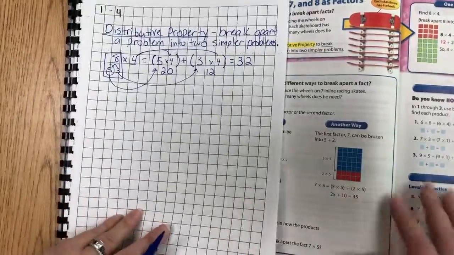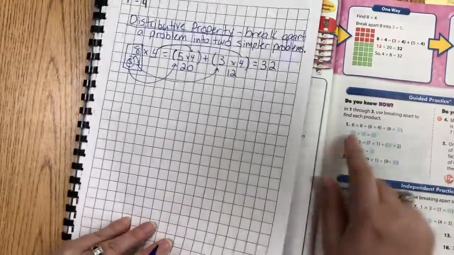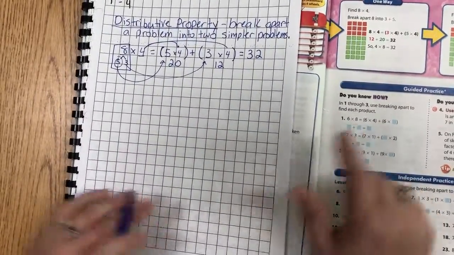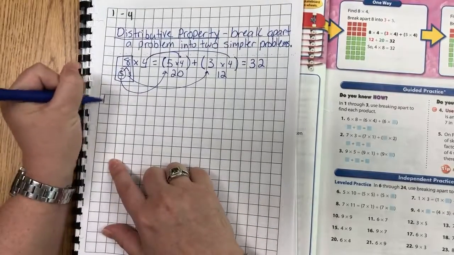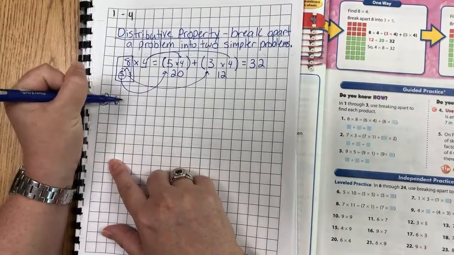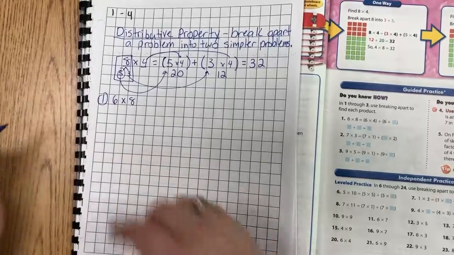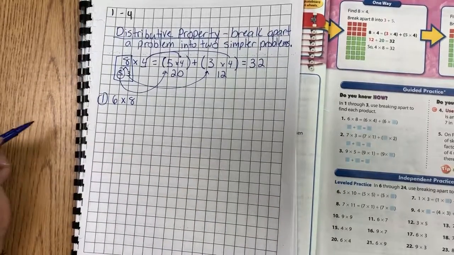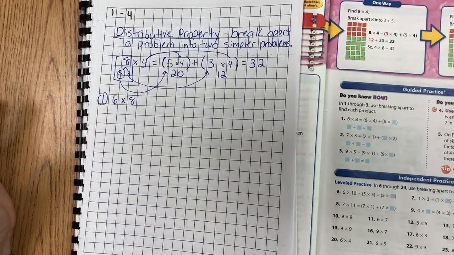So let's look at number 1. It says 6 times 8. All right, so number 1 is showing me 6 times 8. Let's say it is really tricky. And honestly, 6 times 8 is a trickier one. That's one that I really have to memorize, and it's hard for me to bring it up.